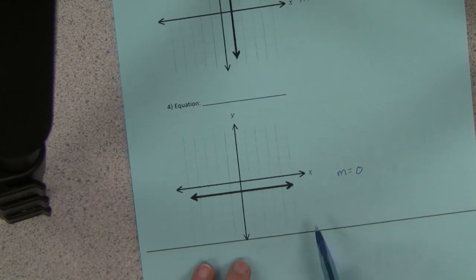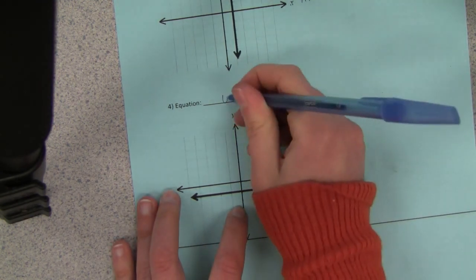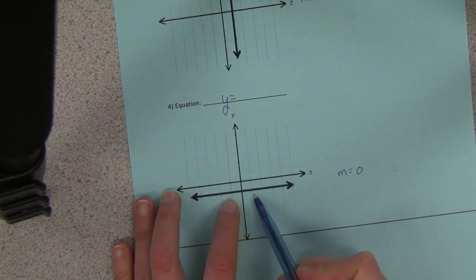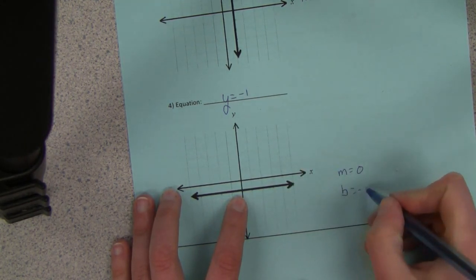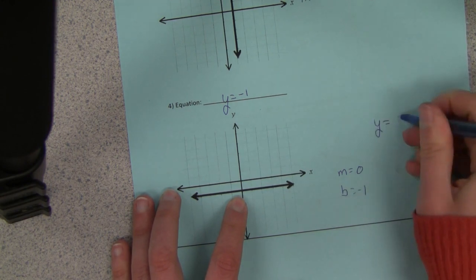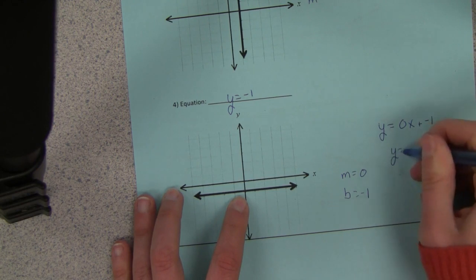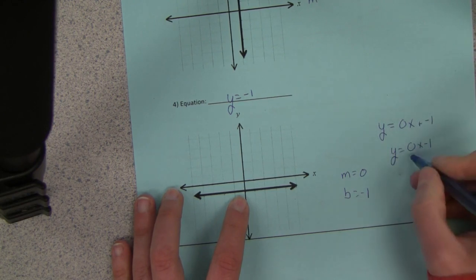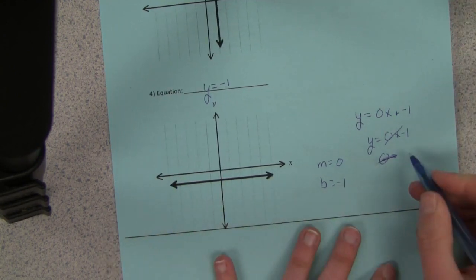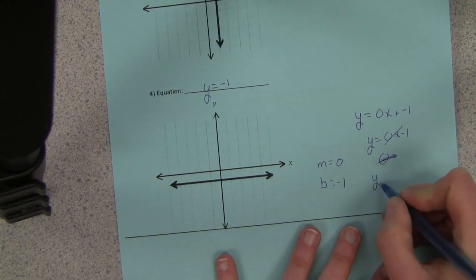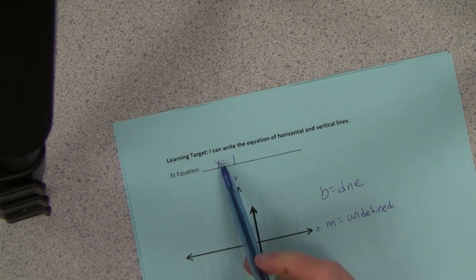And number 4, trying to find the equation of a horizontal line. Well, to take a shortcut, I just need to know my y-intercept. Y equals, which in this case is -1. Because if I did it all out, I would have y equals 0x, plus negative 1, y equals 0x minus 1. That goes away, because 0 times anything is just 0. Y equals -1.